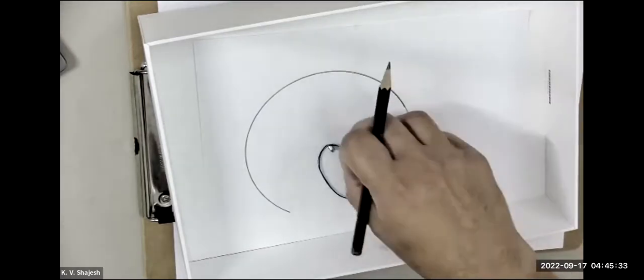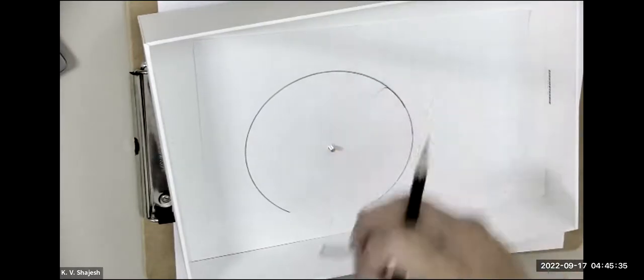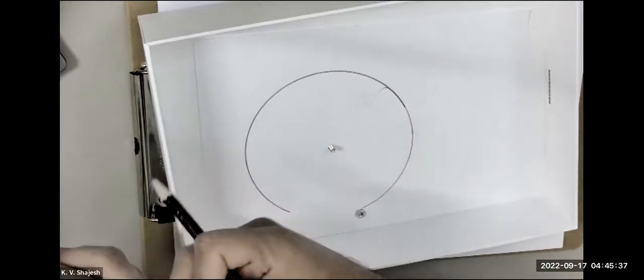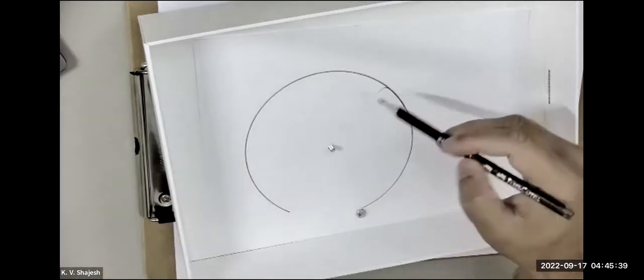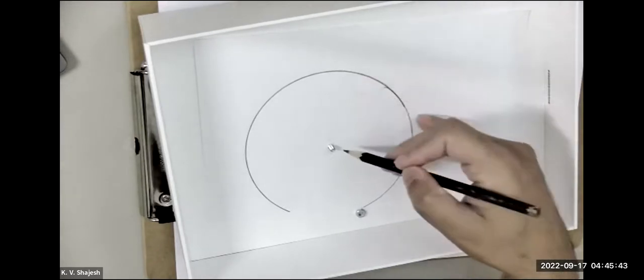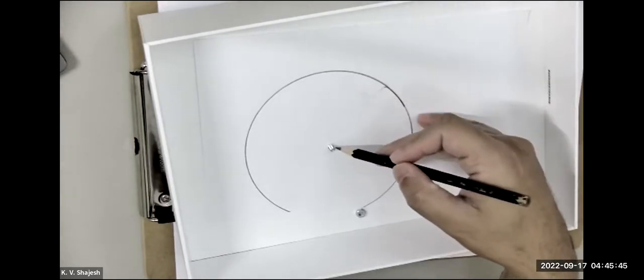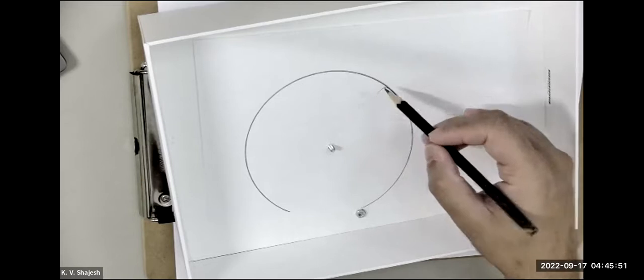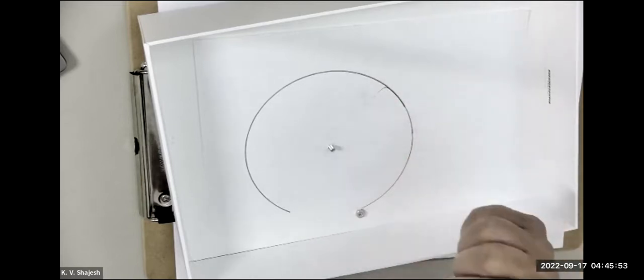Now, one definition is that the distance between any point on a circle and a fixed point, I chose this point anywhere, I could have started from anywhere, and I want all the points that are equidistant.